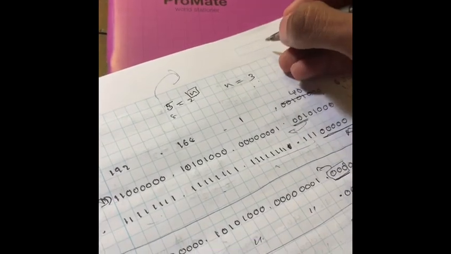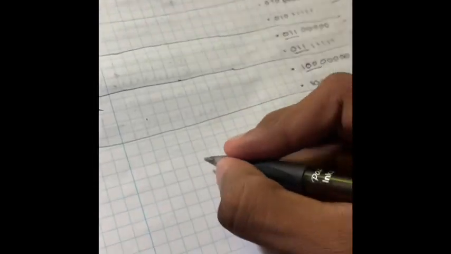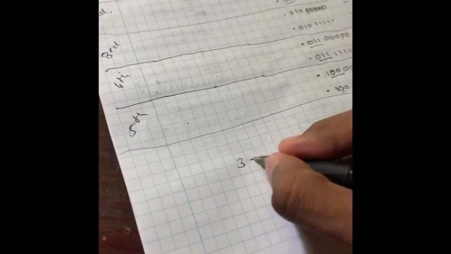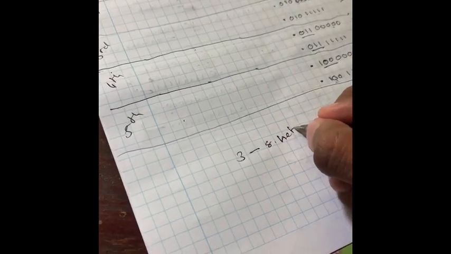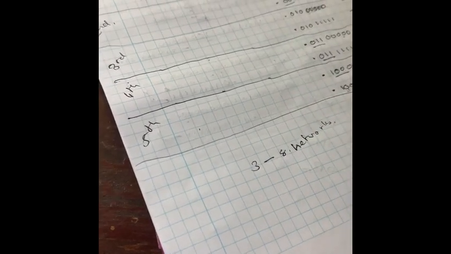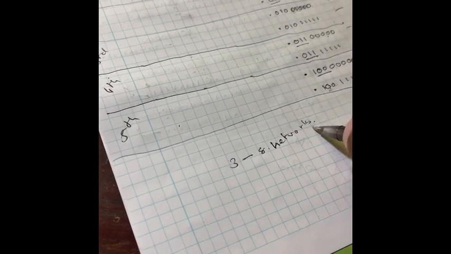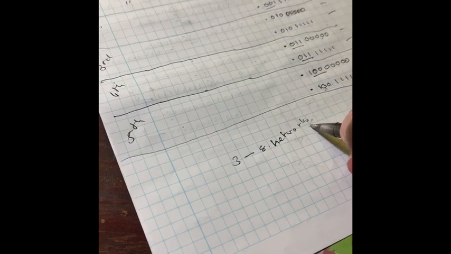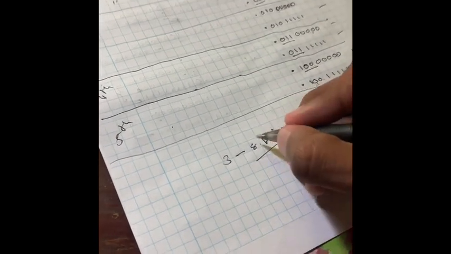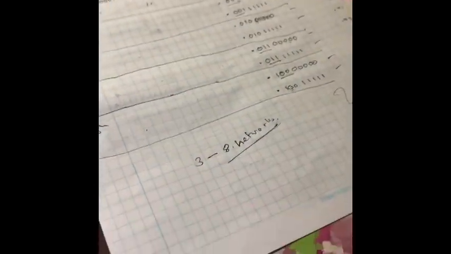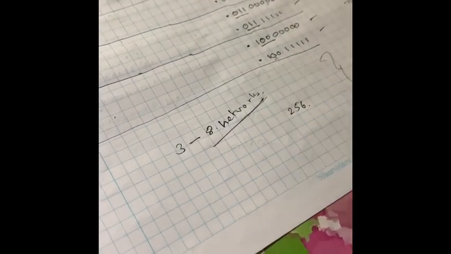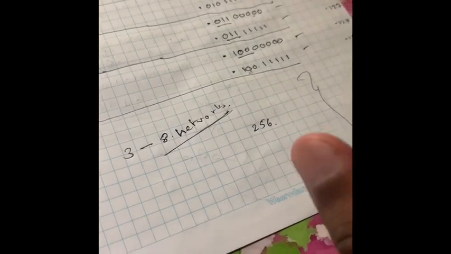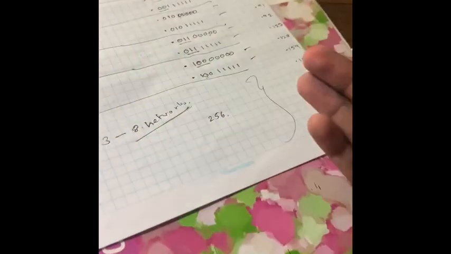So you see, when you take 3 bits, it breaks into 8 networks. So the number of IP addresses which you can have in each of these 8 networks you can find out by this: you have 256 whole IP addresses in one octet, like 256 different numbers in one octet.